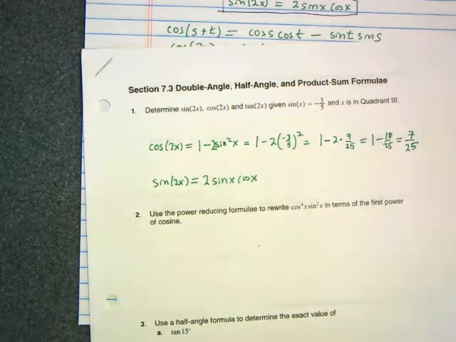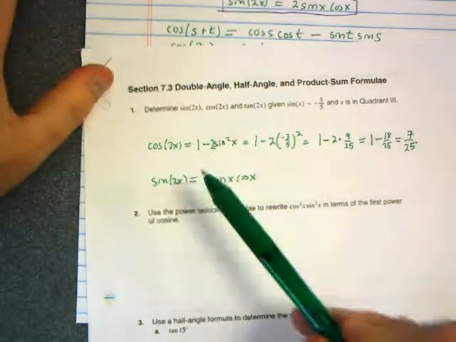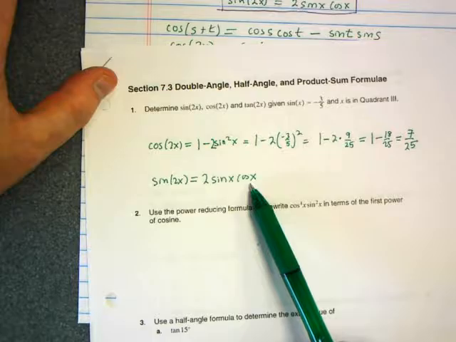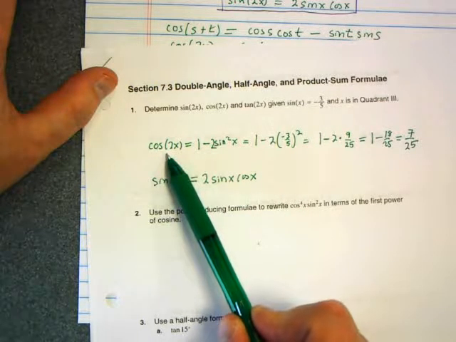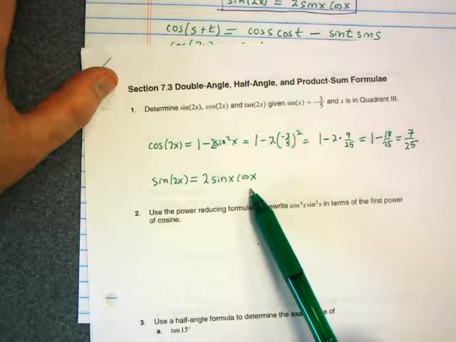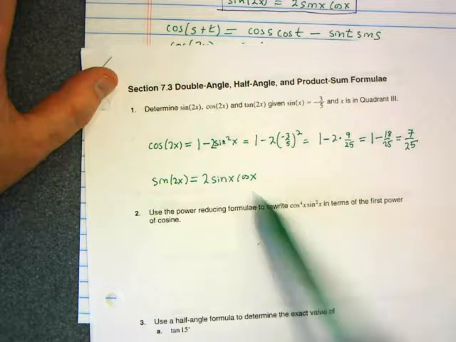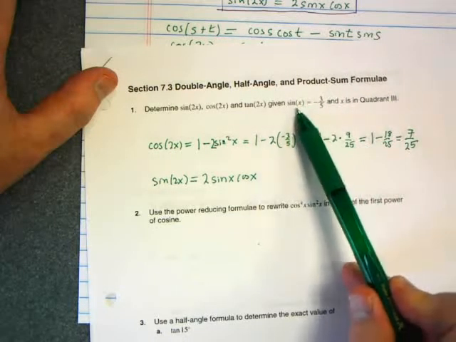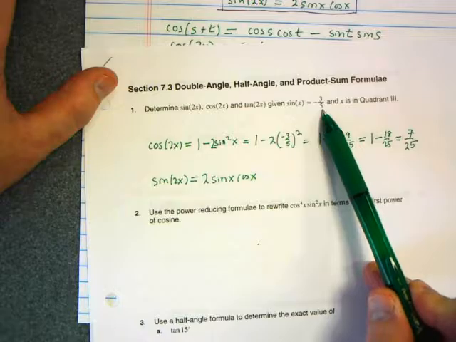Right. Okay, very good. 2 is 2, I know that. Sine of x, I know. Do I know cosine x? I know cosine of 2x. Do I know cosine of x? No. What do I do? I find out cosine of x. Okay, how am I going to find out cosine of x? No, it has nothing to do with cosine 2x. It has everything to do with sine of x is negative 3/5 and x is in quadrant 3.